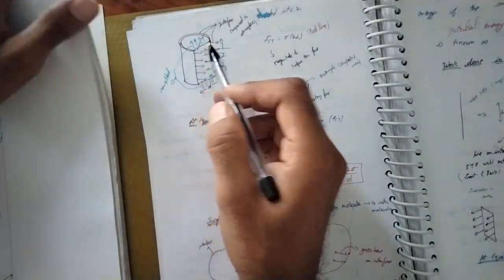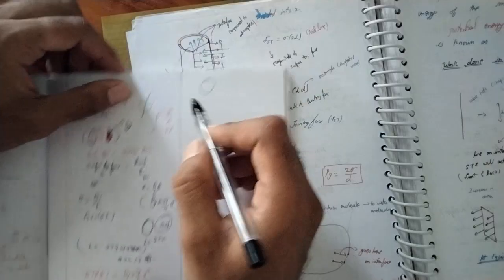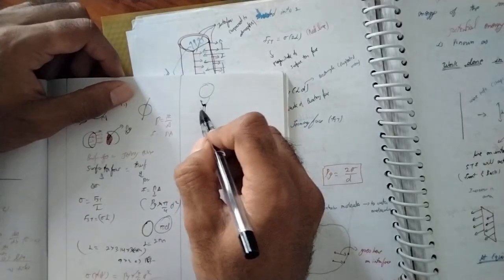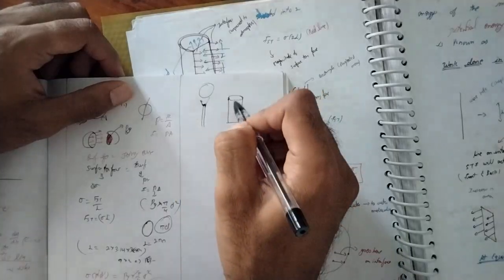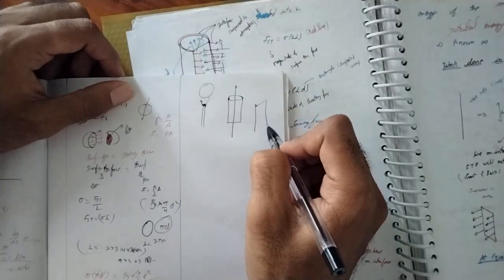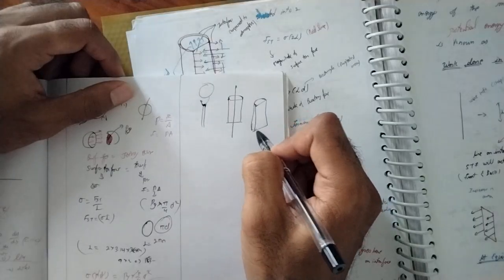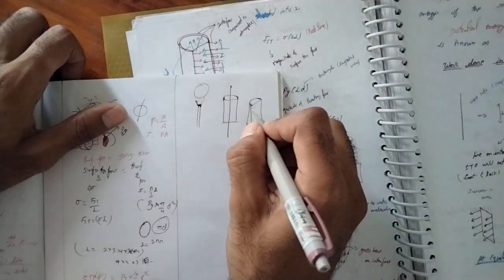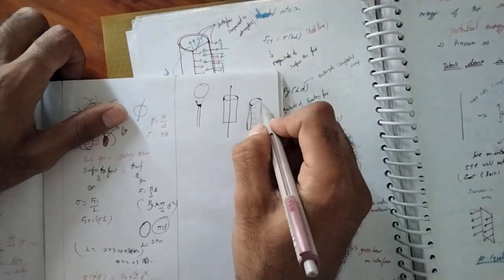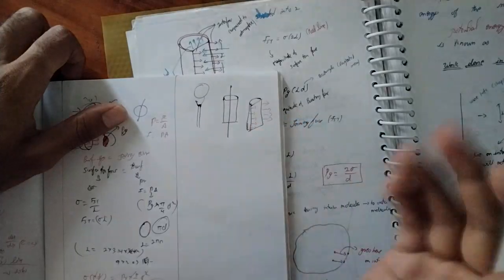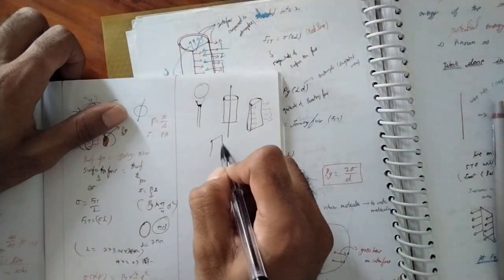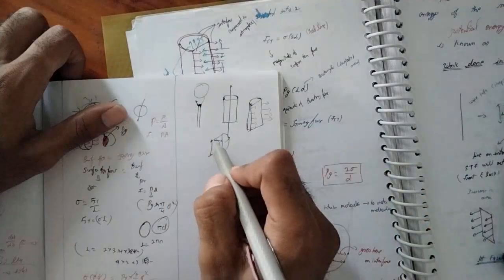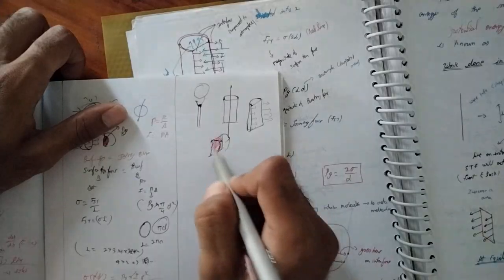In this, you can see for the liquid jet, here the opening will be, and here the liquid jet will be. If you cut it down, it will be like this. Here is the surface tension force, and when you put it in the opposite way, here will be the bursting force.